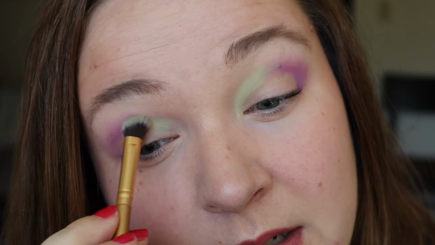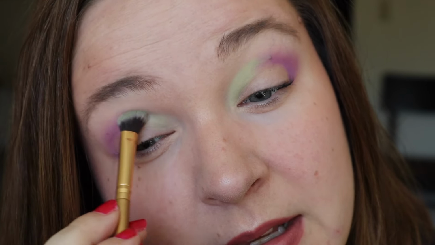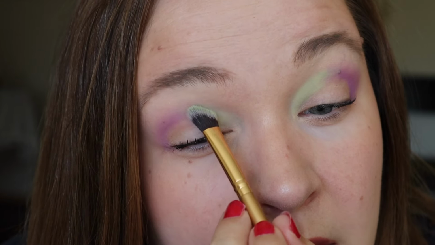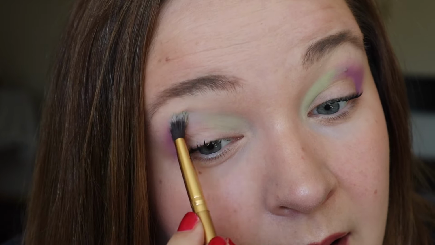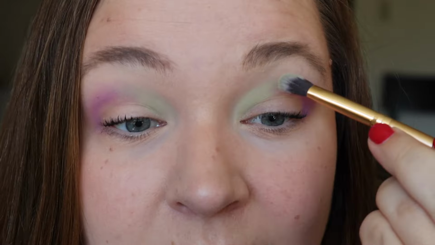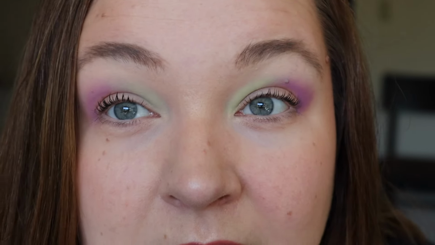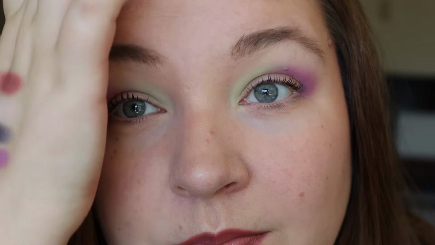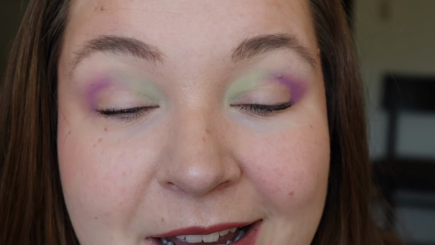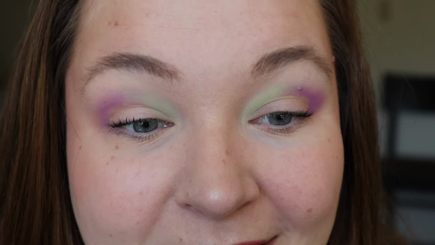I don't know what I'm doing. I'll probably end up putting this in my inner corner as well, but I might also put one of the shimmers in my inner corner. I feel like the value of it, the lightness of it, is so close to my skin tone that I don't really even have to blend it out. This is a very nice transition shade too. But I'm going to leave it like that for now. Yes, very, very out of my comfort zone already, those two colors.